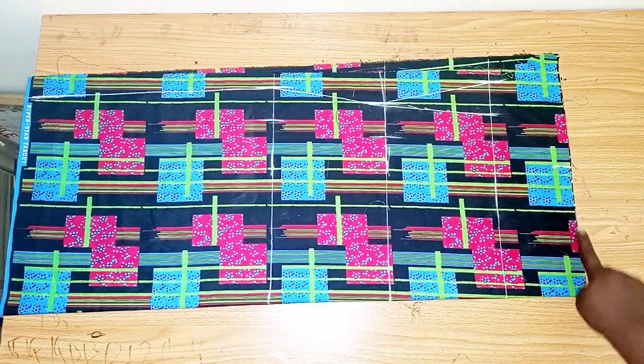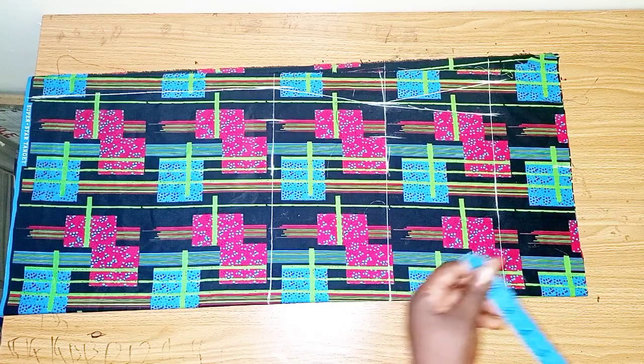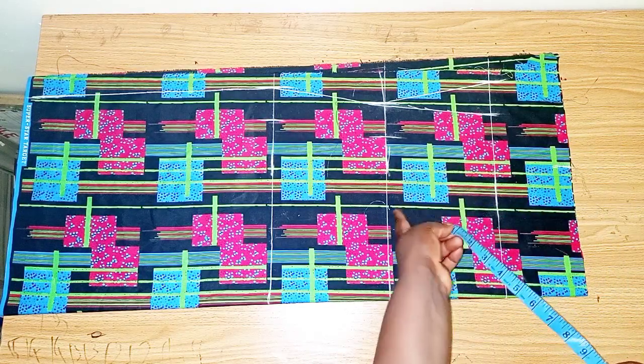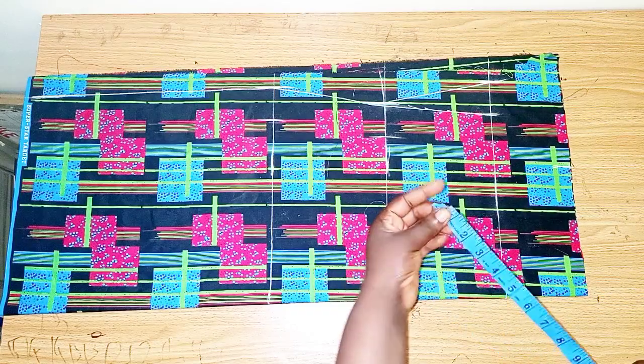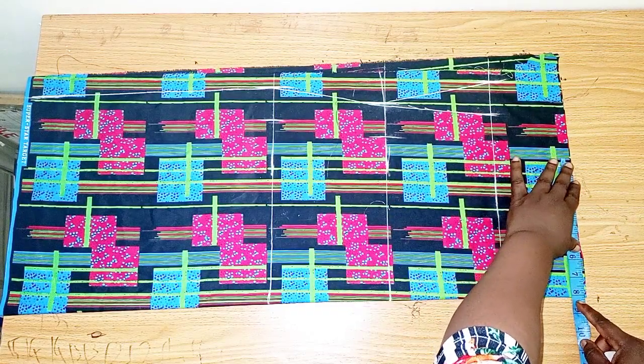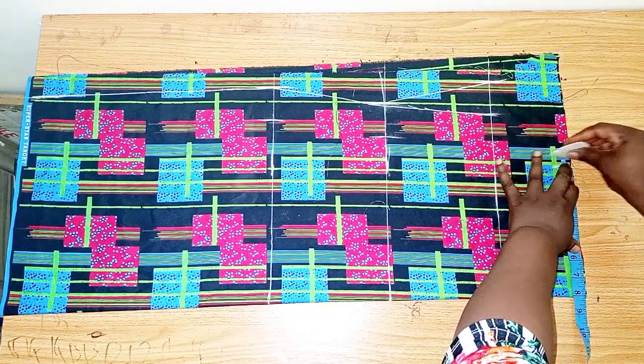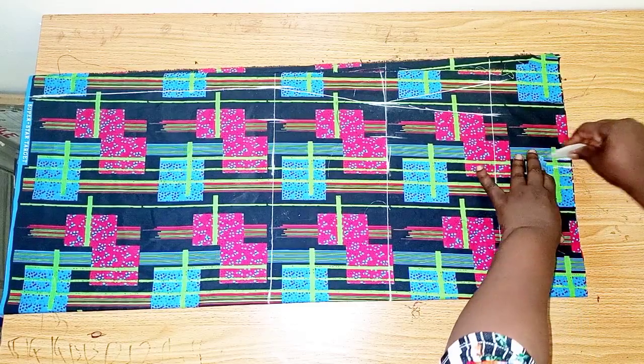So now I'll be placing our shoulder measurement on this line. Our shoulder measurement is 15. 15 divided by 2, I have 7.5. So I'll be adding half inch to it to make it 8. So I'll place 8 on this part.